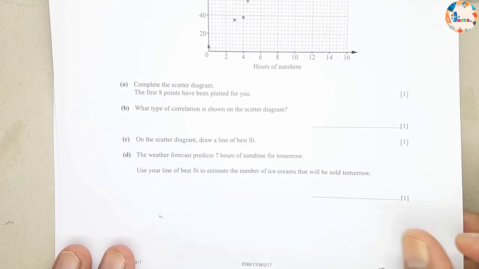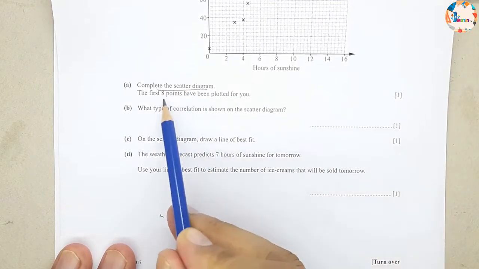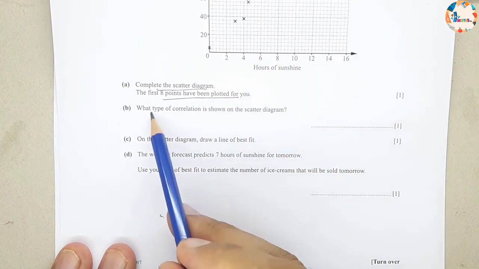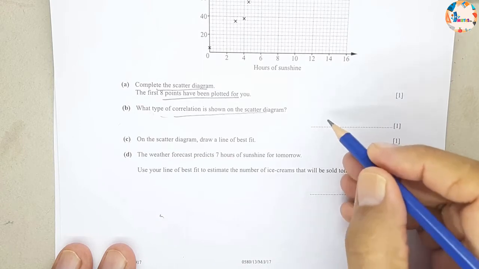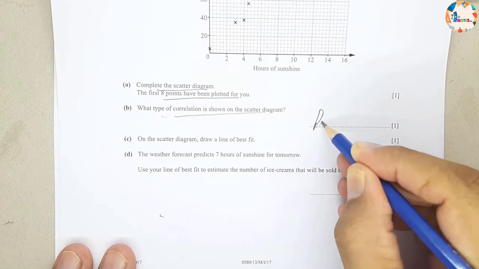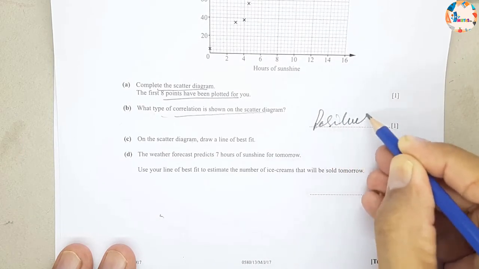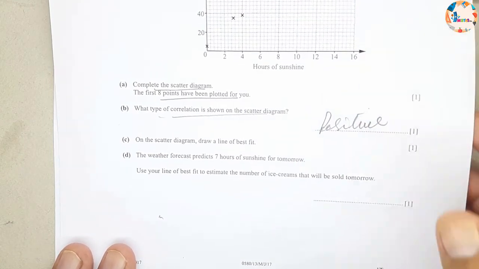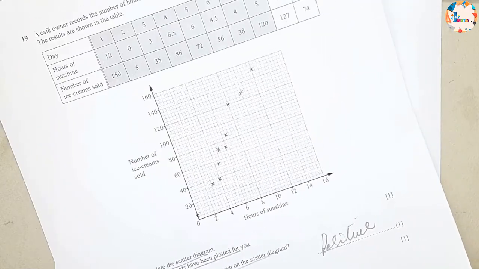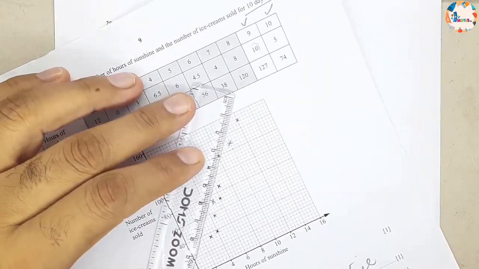First part was to complete the scatter point. 8 were plotted, 2 we have done. Now B part, they are asking for what type of correlation. So this is positive correlation, so we can write positive correlation. Then on the scatter diagram we'll have to draw the line of best fit, so we can draw line of best fit.